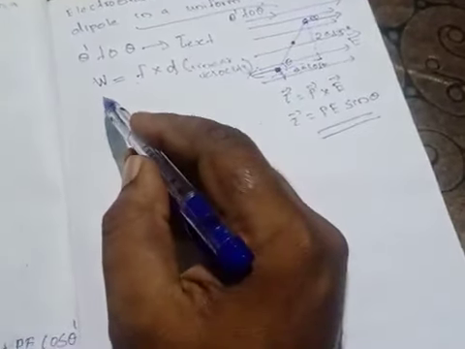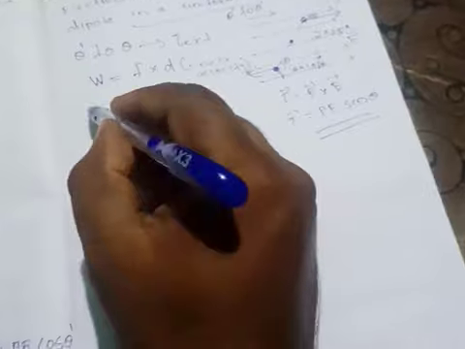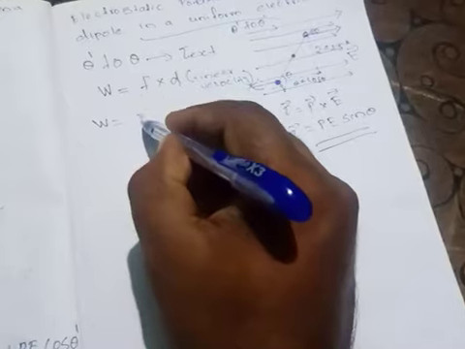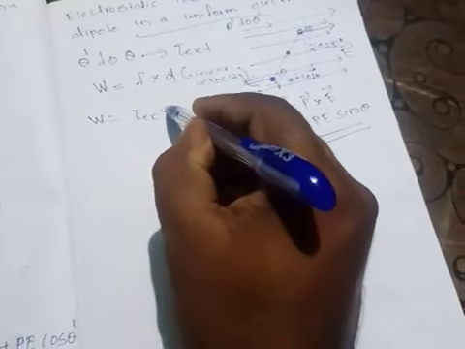That work done we find using W equal to F into D. Now here, the force is due to the torque, so W is torque, the external force, into distance.